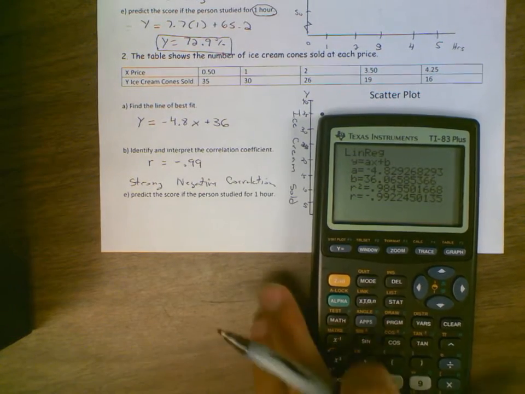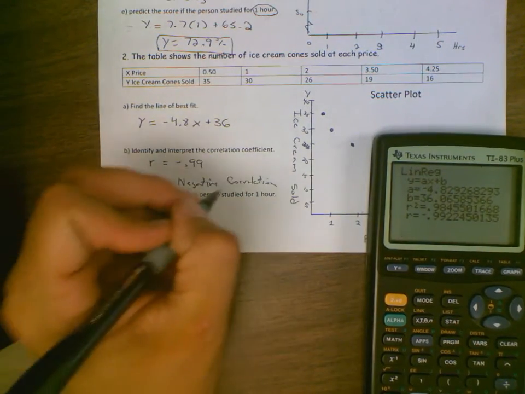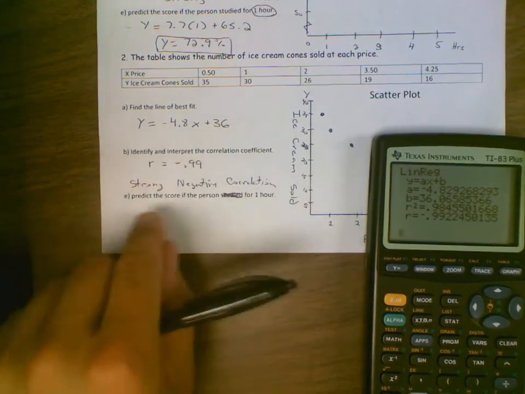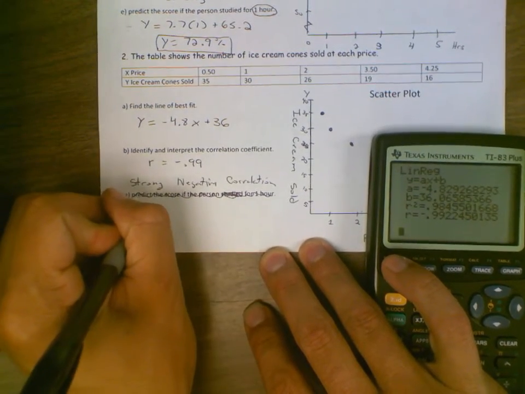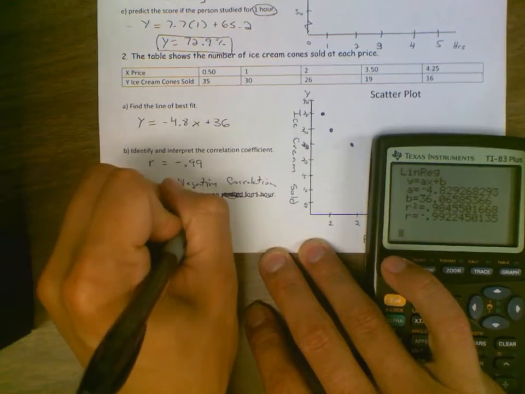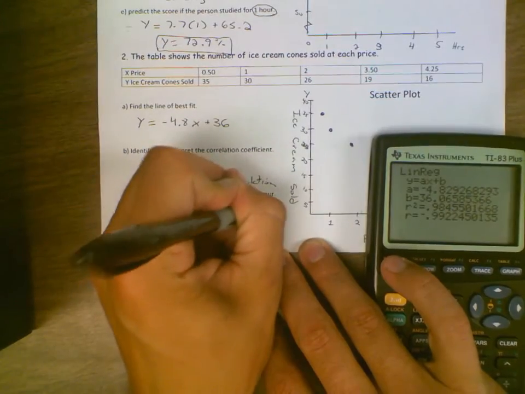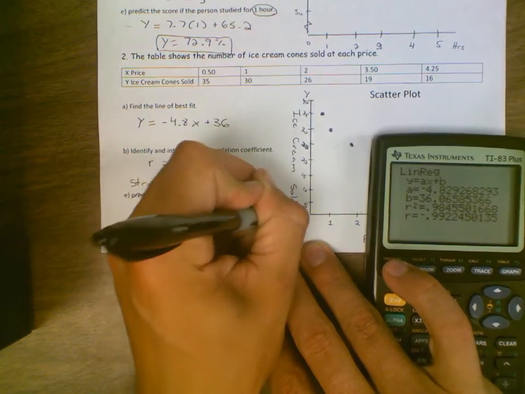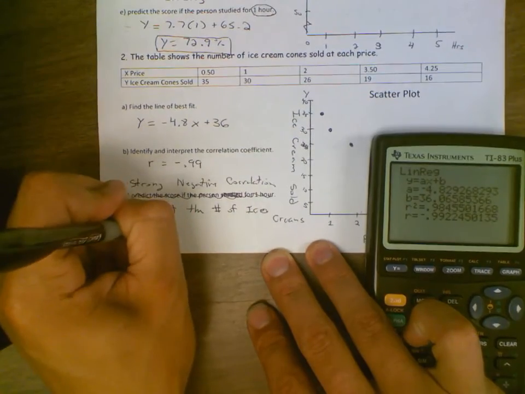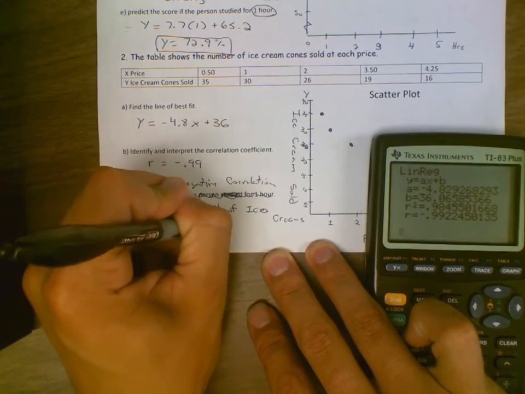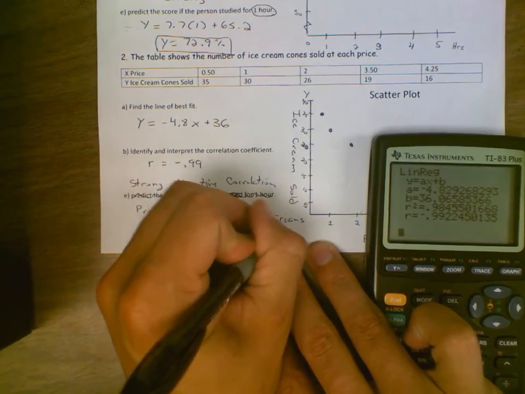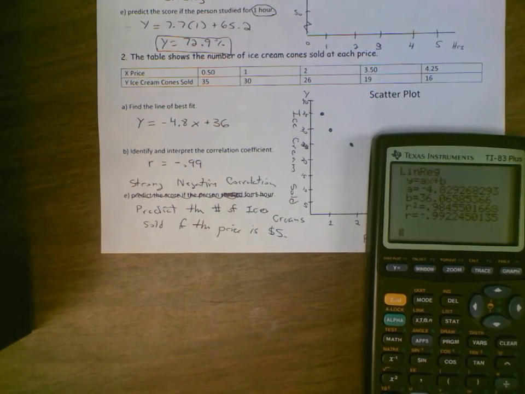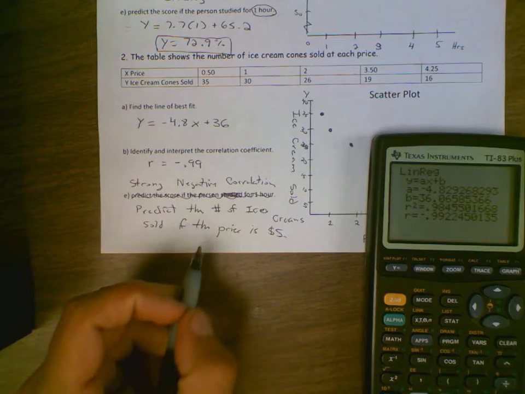All right, then the last question here says, predict the number of ice creams sold. Sorry, this question must have been copied wrong from the last problem. So let's predict the number of ice creams sold if the price is $5. Okay, so erase what was originally there. We're going to change it to what it should be. So predict the number of ice cream sold if the price is $5 is what it should say.